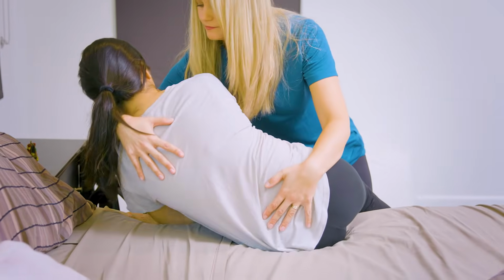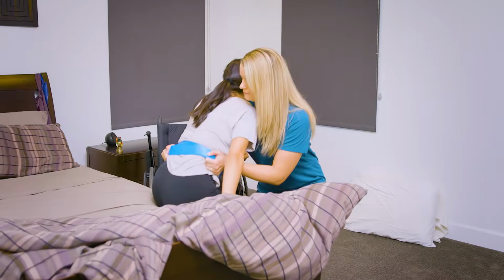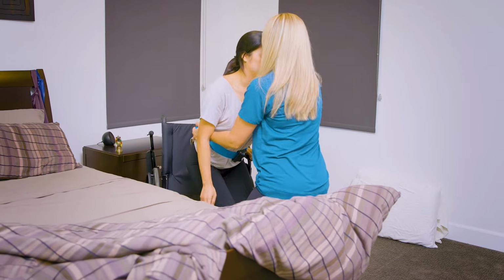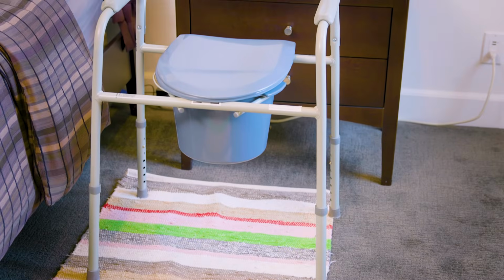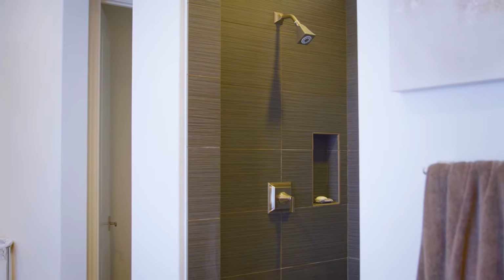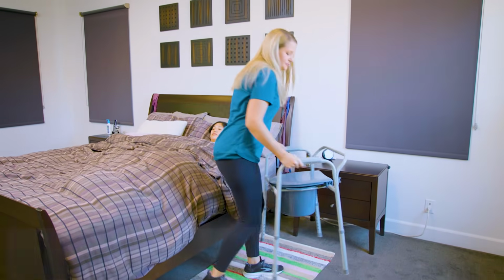In this video, we will demonstrate the correct form and procedures for safely transferring a patient from the bed to the wheelchair. However, these principles and techniques can be applied to other objects or places, including chairs, commodes, cars, showers, or tub benches. Prior to moving the patient, prepare the room and transfer surface.